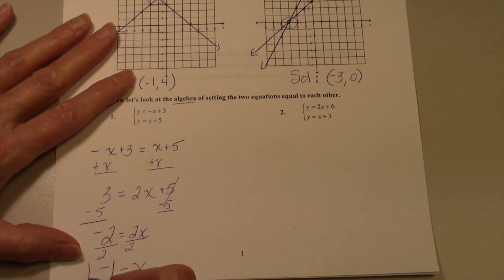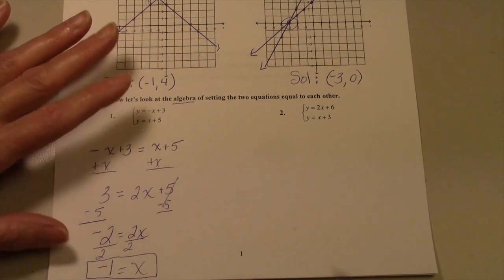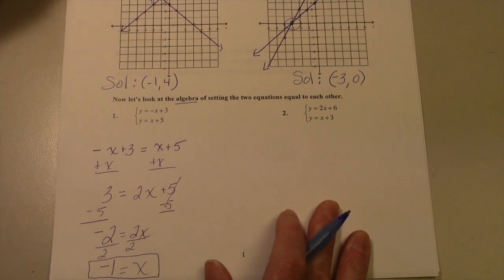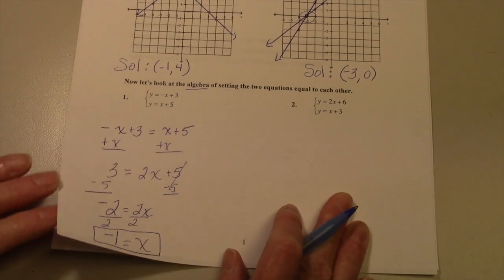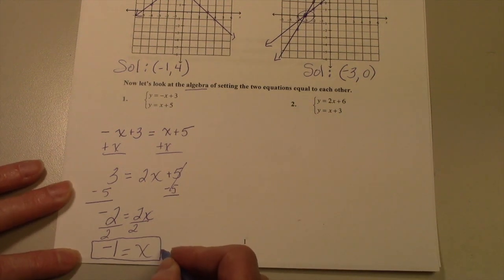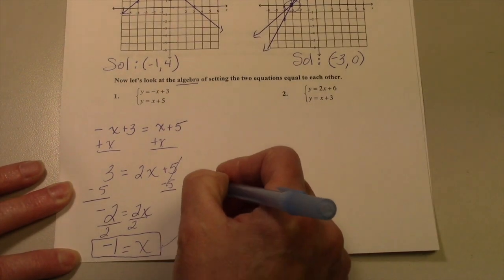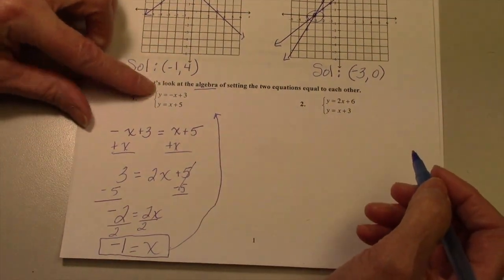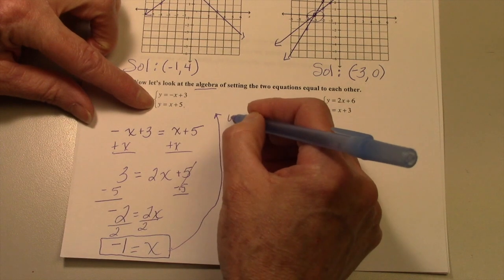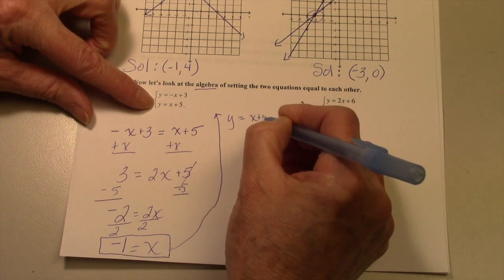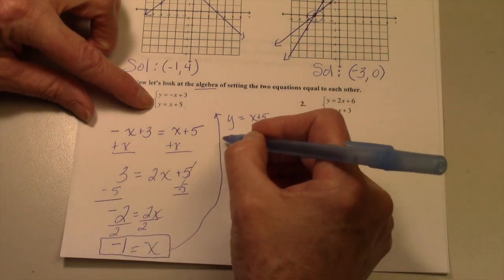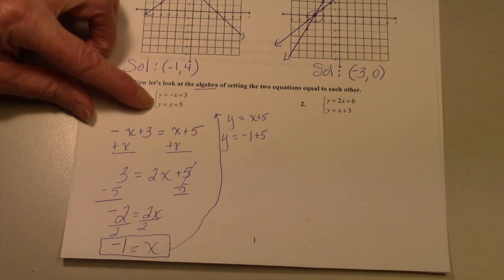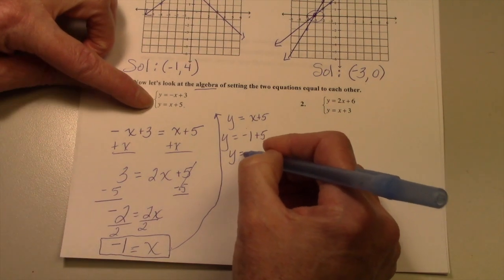We had done it graphically up here anyway. We know x is negative 1. It works. So now your question is, now I got x is negative 1, can I solve for y? If I have x is negative 1, I'm going to go right back up to the top. Whoops. Pick an equation. If x is negative 1, pick an easy one. I'm going to go to this one. y equals x plus 5. So if x is negative 1, y equals negative 1 plus 5. I substitute in, y equals 4.